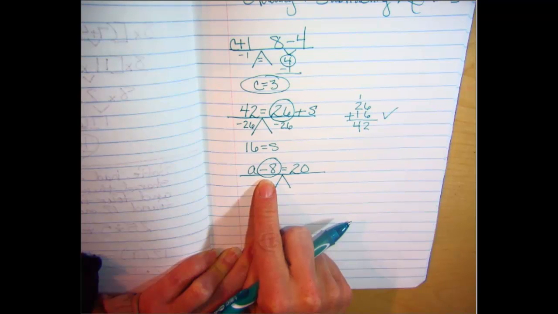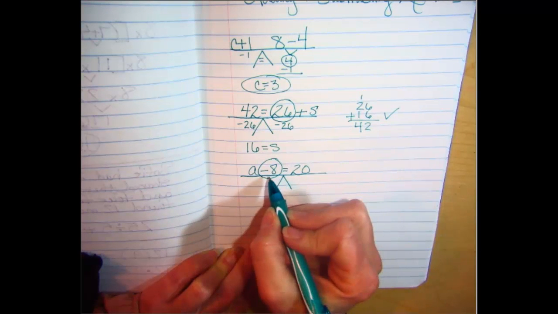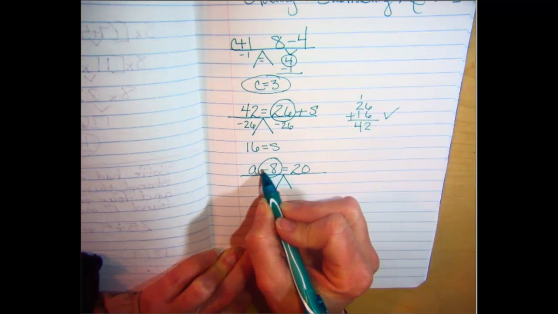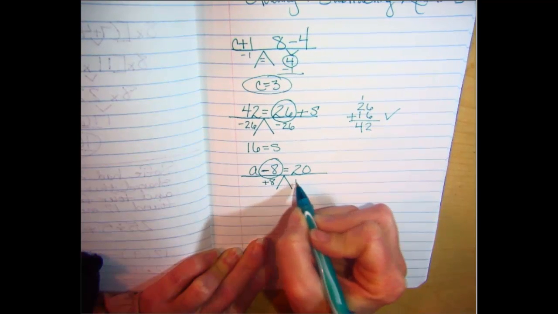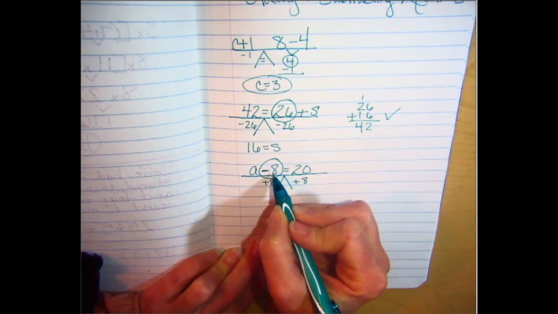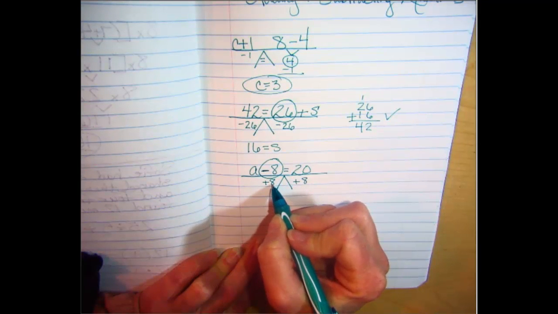No, it's not subtract by 20. Add it. You add. You do the opposite. So if it's a negative 8 or a minus 8 on this side, I'm going to add 8 to both sides because negative 8 plus 8 is equal to 0.